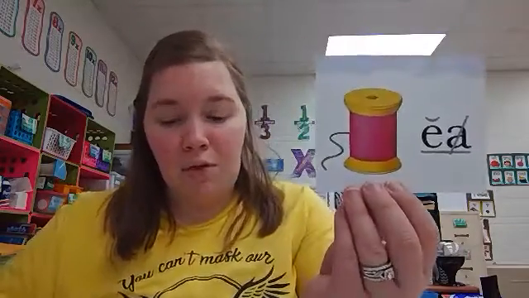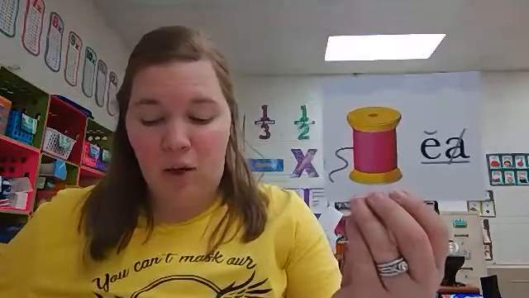This is a very thin cord that comes on a spool and is used for sewing. You loop it through a needle's eye to make stitches. Do you know what it is? Thread. When you see this card, say thread, eh. The keyword thread helps us remember the eh sound spelled with digraph EA.